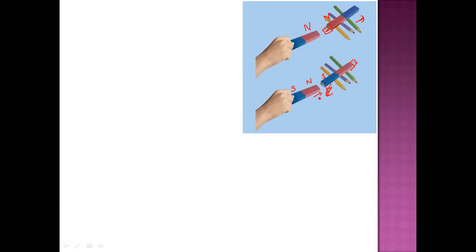So here, are they in contact, children? They are not in contact, but still there is a force which is acting between the two magnets. Therefore, what can we say, children? A magnet can exert a force on another magnet. A magnet can exert a force on another magnet without coming into contact.